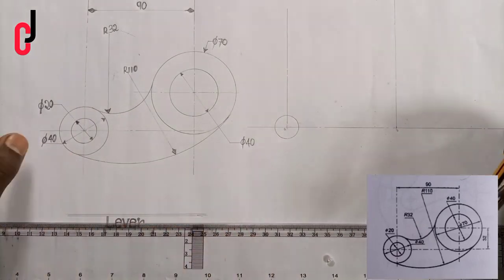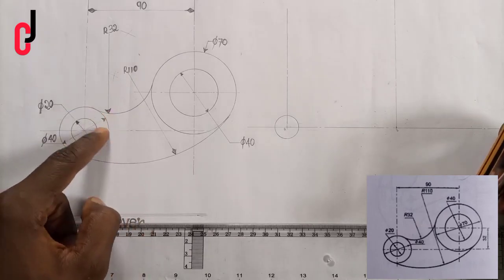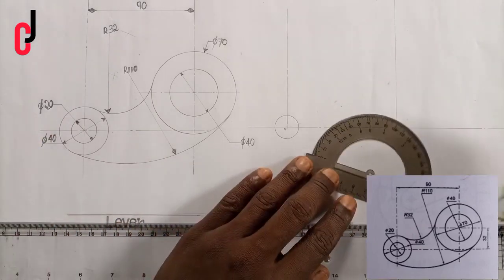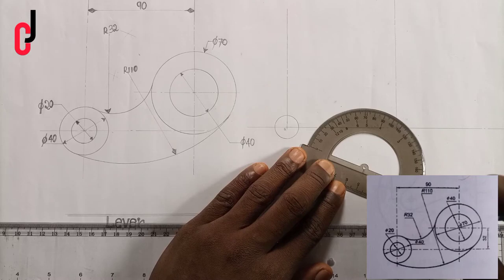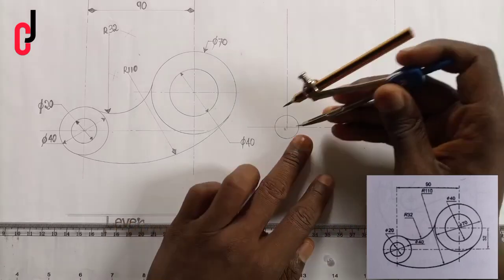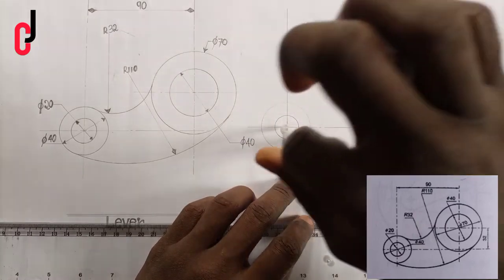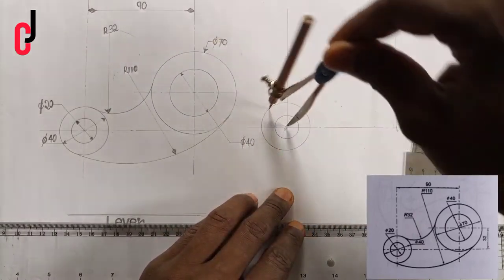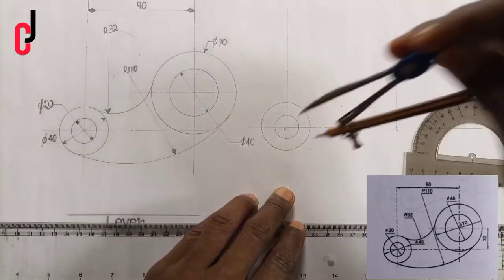Now also you find out that the bigger circle here at point A is 40 millimeter diameter, so we'll measure 20 as radius, place it at point A, then we'll draw a circle over there.